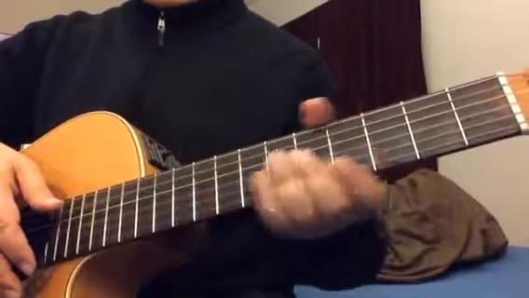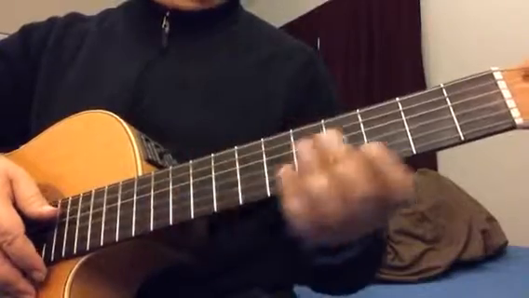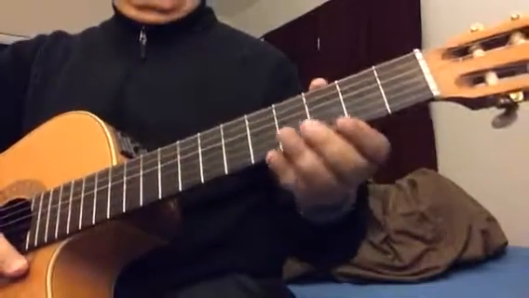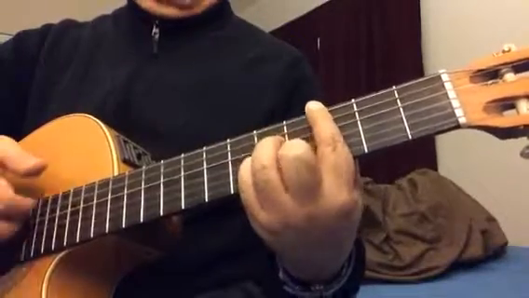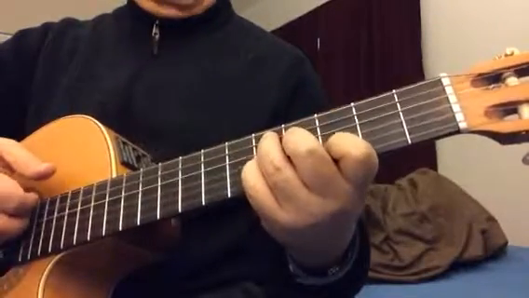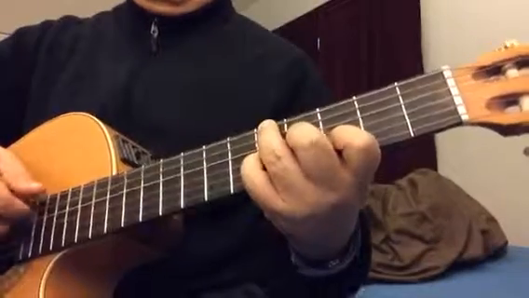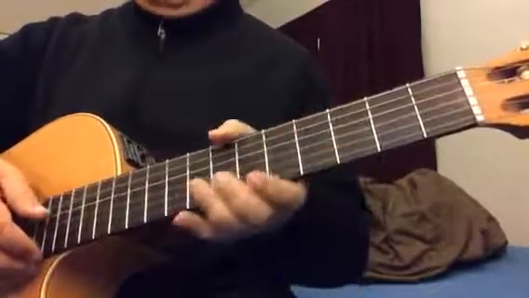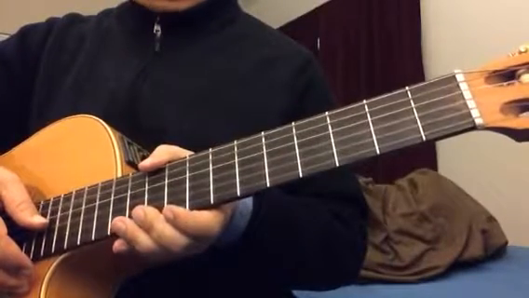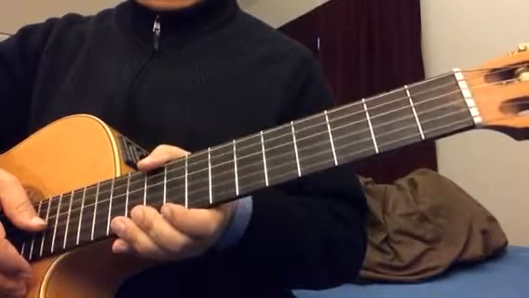You can move around and just learn the basic ones like about here. Usually the G and the C minor, let's say D seventh here. You learn those, just learn those three, and then you have to figure out, by moving them down, what the other chords will be. All right?